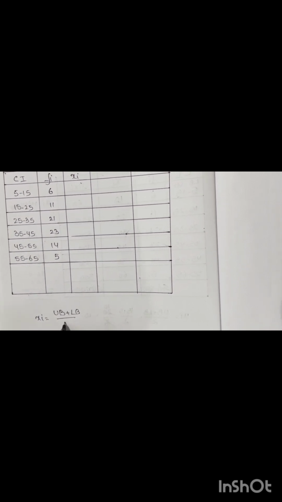The formula for xi is upper boundary plus lower boundary divided by 2. So here this one is known as upper boundary and this one is known as lower boundary. Upper boundary means 15 plus 5 divided by 2. 15 plus 5 is 20, divided by 2, 2 tens are 20. The answer here is 10. So we got 10. After calculating the first xi, similarly we will calculate the next xi.